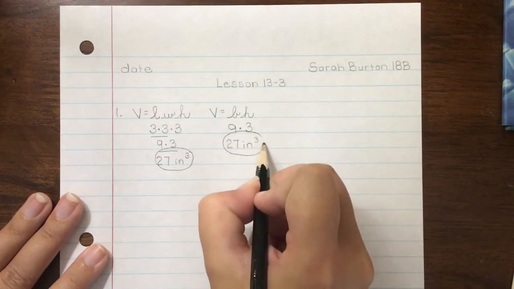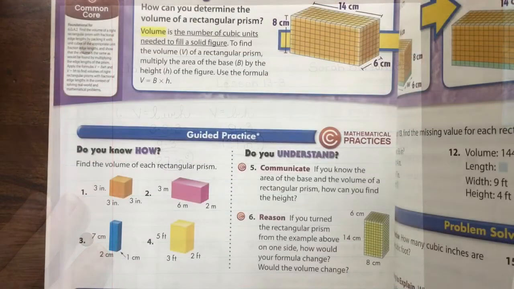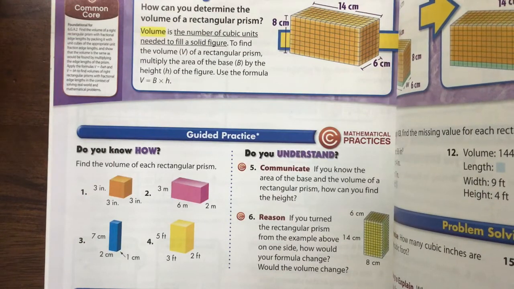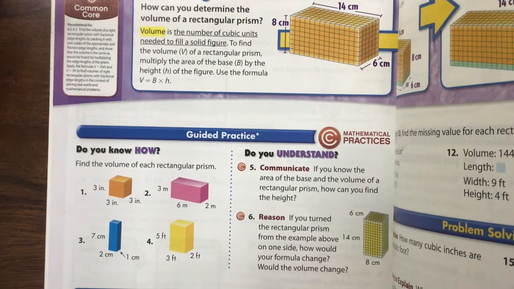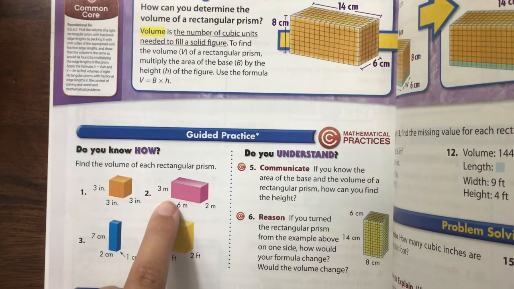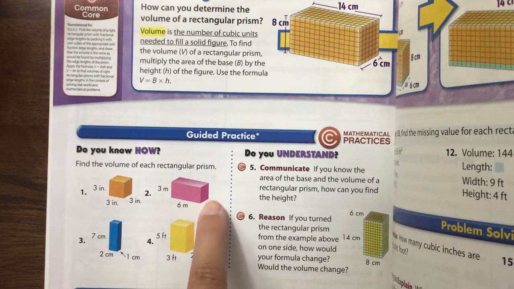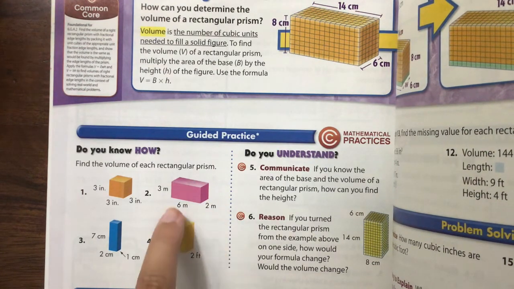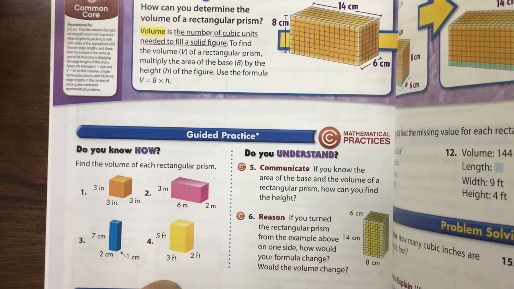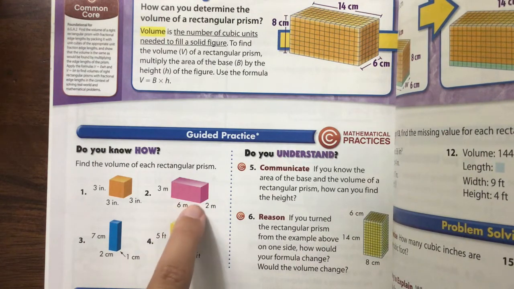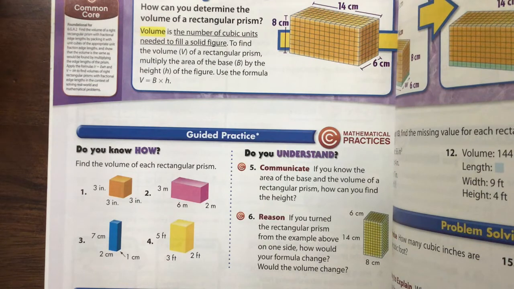27 inches cubed. Number 2 is also a rectangular prism, so I can use the same volume formulas in order to solve. The first thing I'm going to take a look at is the base of my rectangular shape. The length of it is 6, and the depth or width of it is 2. So if I were just thinking about the area of the bottom of this, I would do 6 times 2.